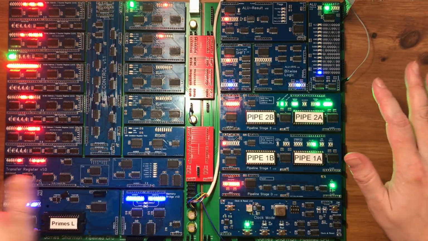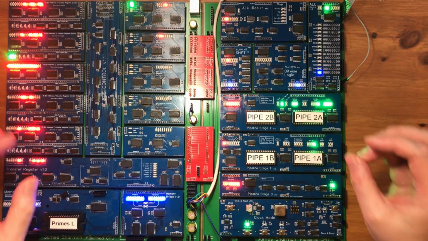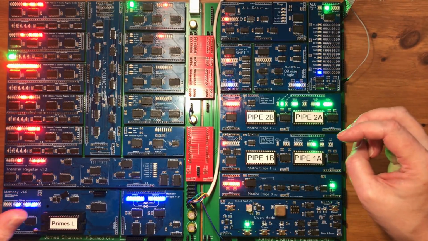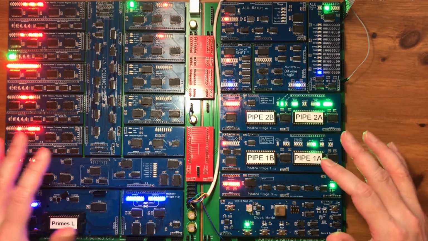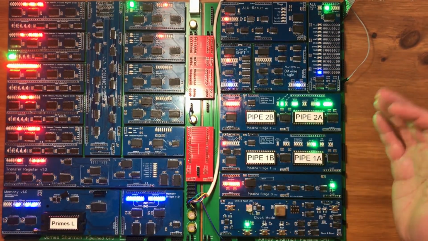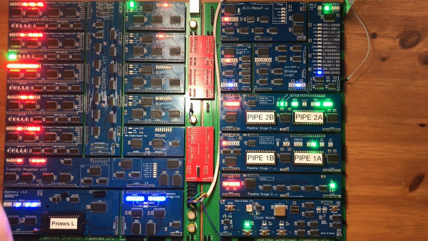Now, none of those changes are rocket science, but one of the crucial things that would have been different if I'd tried to crowbar that in is I would have broken one of my own rules for this processor build. And that's at no point did I want this processor build to not fit into this camera field of view.